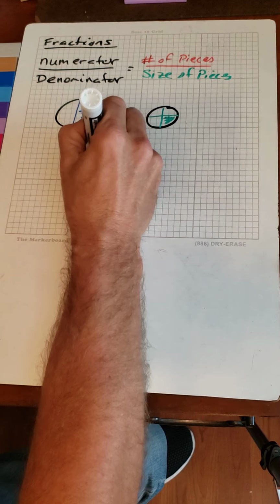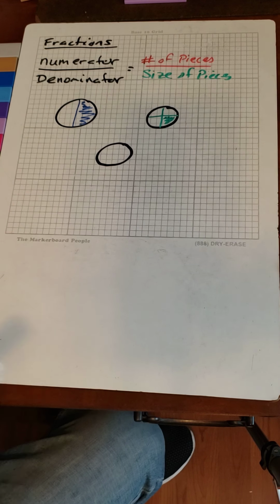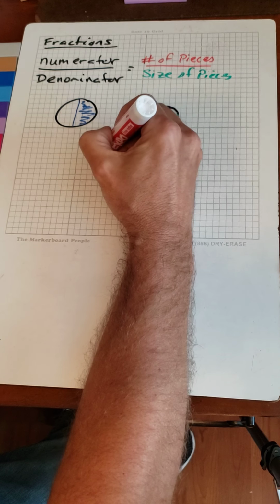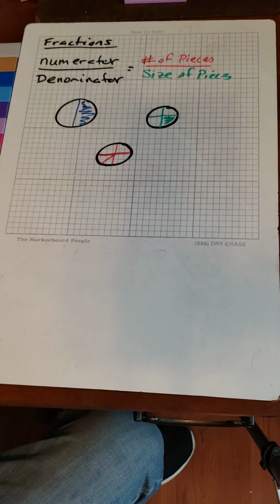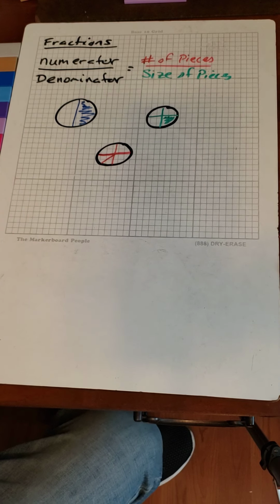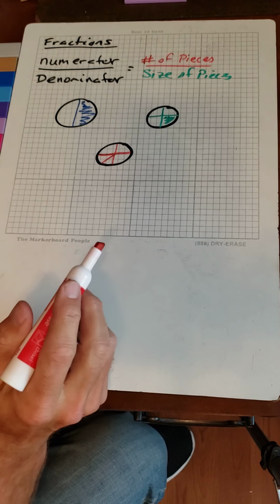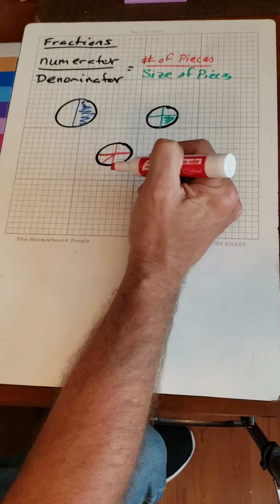And you say, okay, there's my circle. And they go, okay, fifths. All right, so let's see. I got 1, 2, 3, 4, and 5. Literally, that's what they'll do. They don't know how to draw fifths because it's not easy like this. So if they need to draw fifths, they'll just draw fourths and just cut one of them in half.